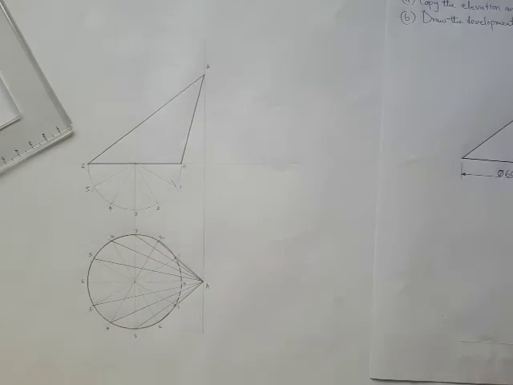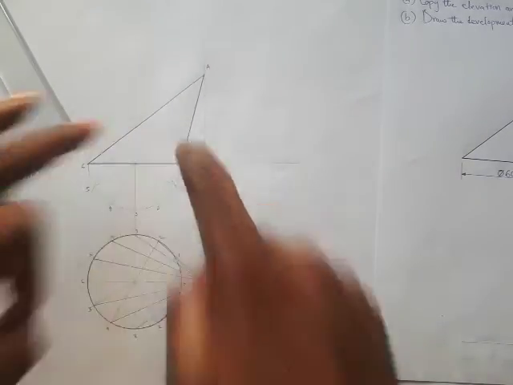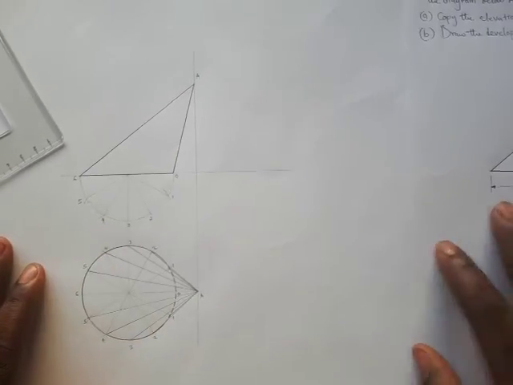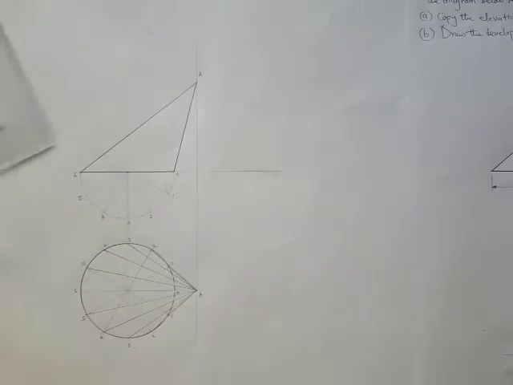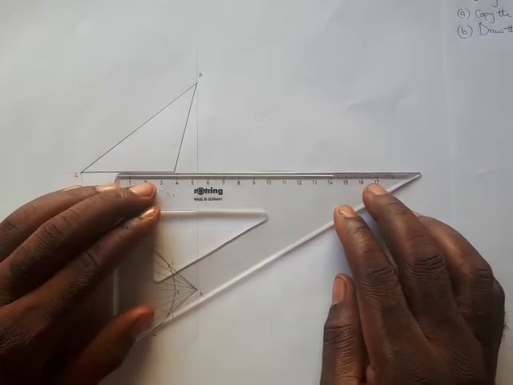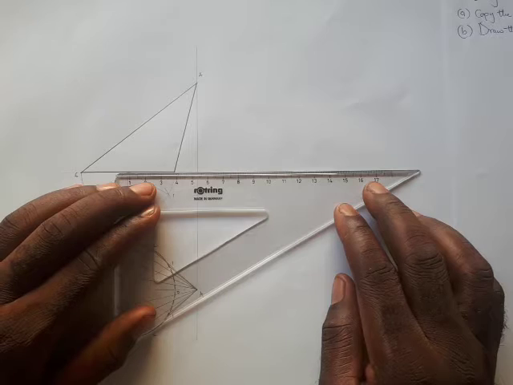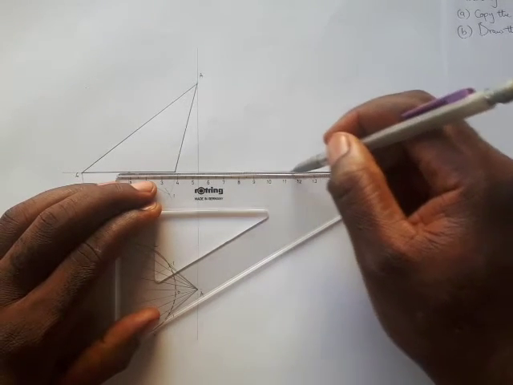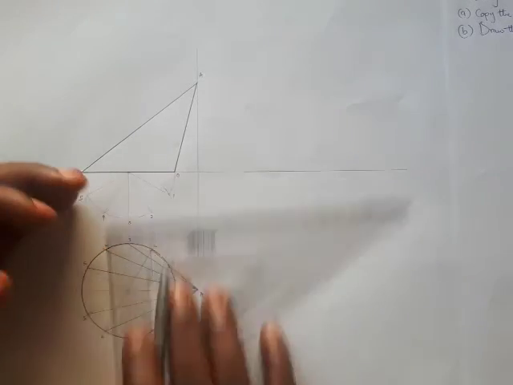Okay, so the next thing I'm going to be talking about now is how to develop this. So to develop this oblique cone, extend this horizontal line, just extend with a thin line.